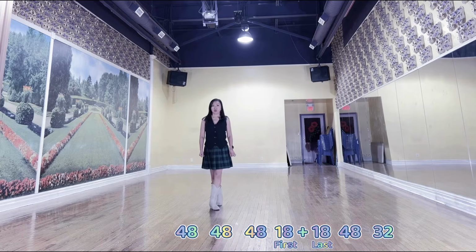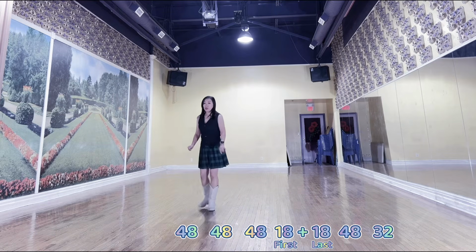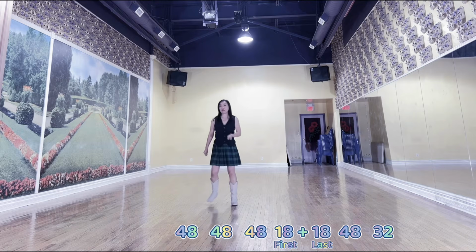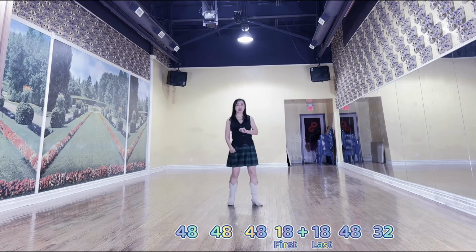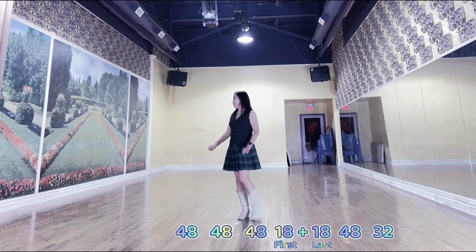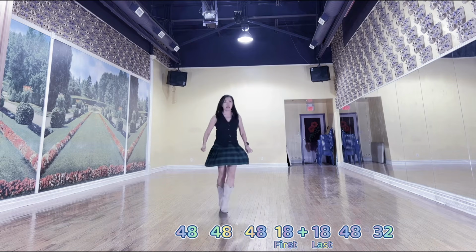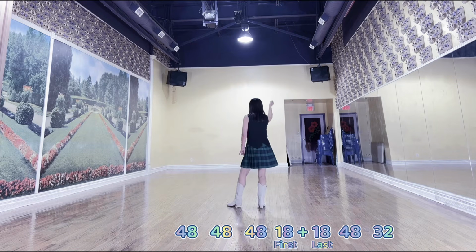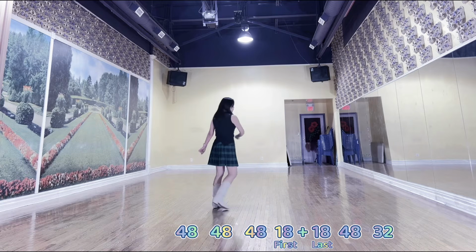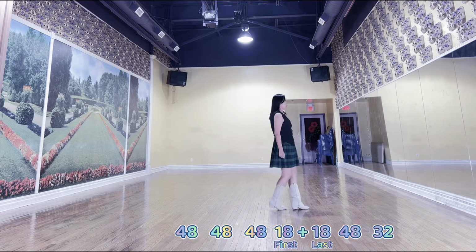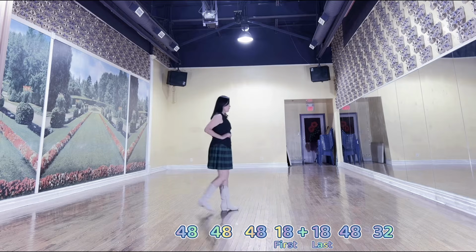And 8. Wall 3. 1, 2, 3 and 4 and 5 and 6 and 7 and 8 and 1, 2, 3 and 4, 5, 6, 7, 8. 1, 2, 3 and 4, 5 and 6, 7 and 8.